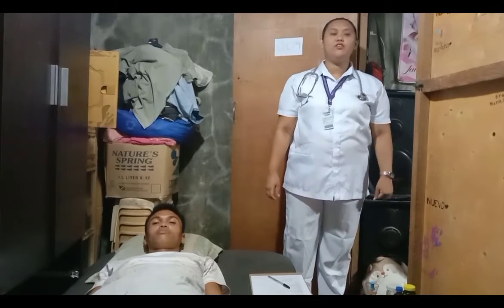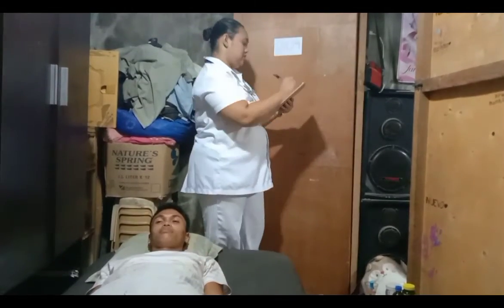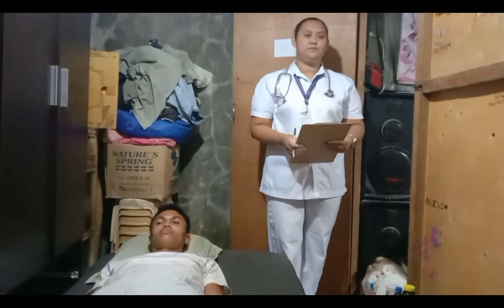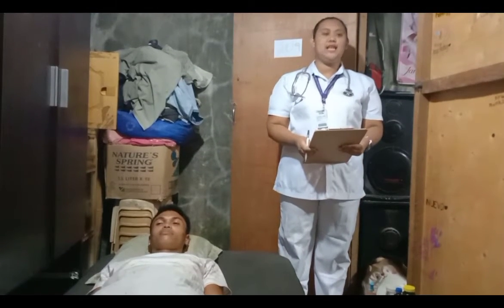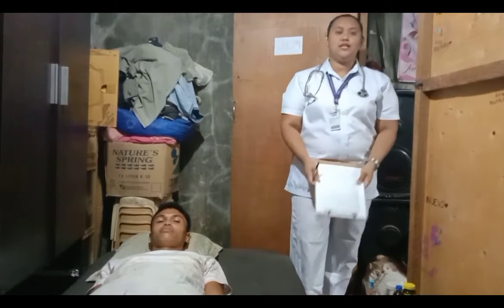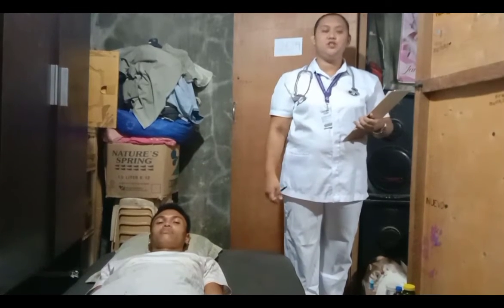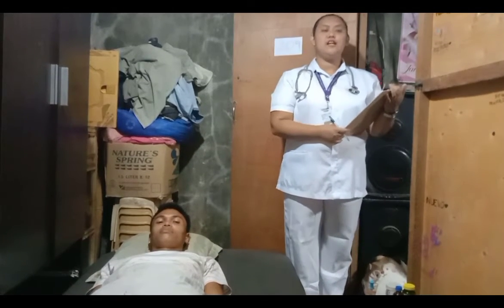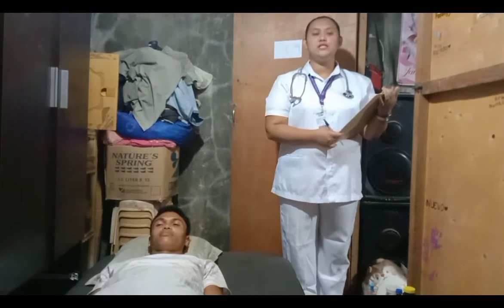Check the room number against the MAR before entering the client's room to be able to know if the assigned room to you is correct. Provide privacy to be able to keep all the happenings confidential. So as you can see, I already closed the door and the curtains to provide privacy to the patient. Introduce yourself to the client so that the client will know who is the nurse administering the medication to him or her.